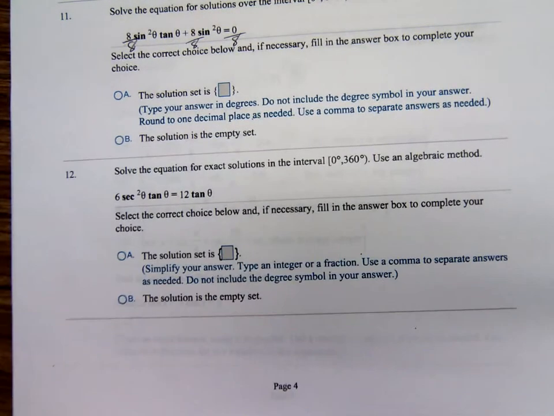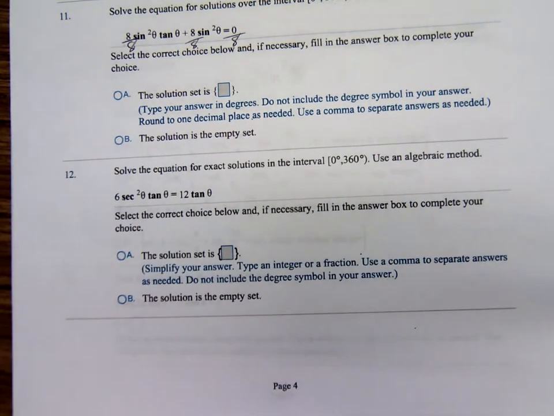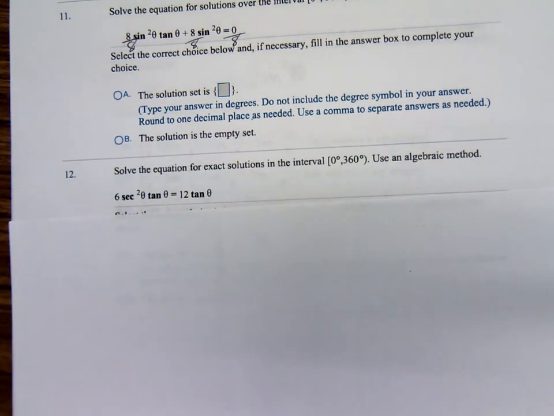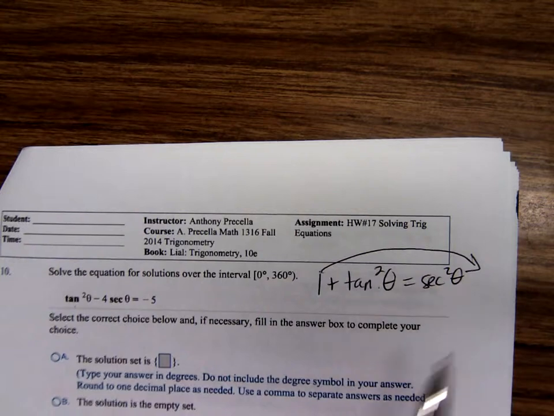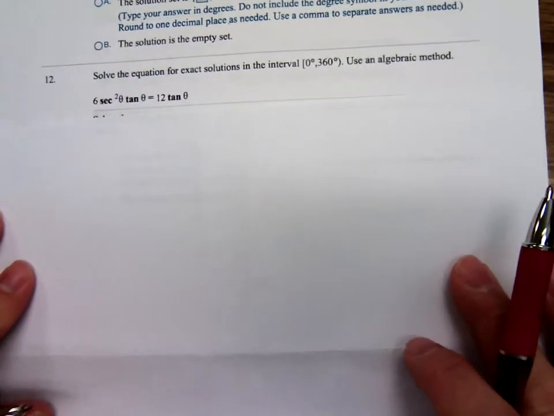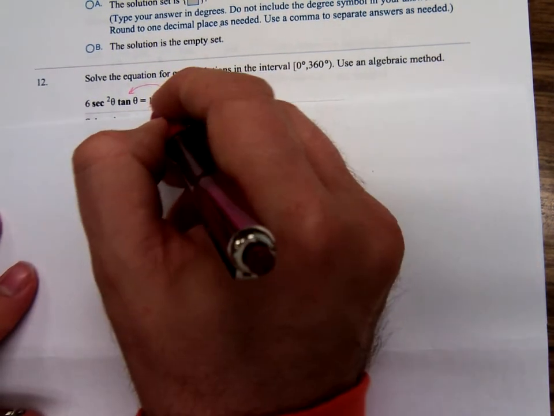Number 12. Well, there's secants and tangents, so you might be tempted to say, let's do it like number 10. But I don't think we need to. First I'll divide through by 6.